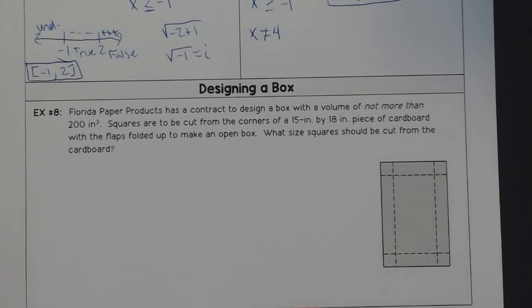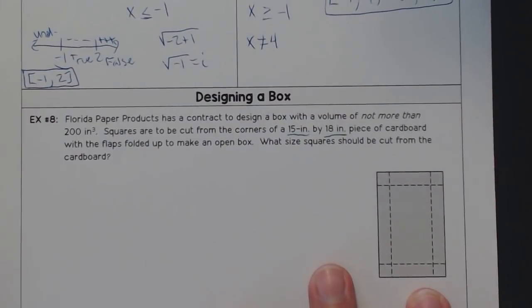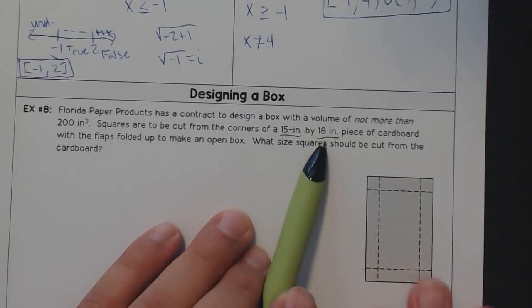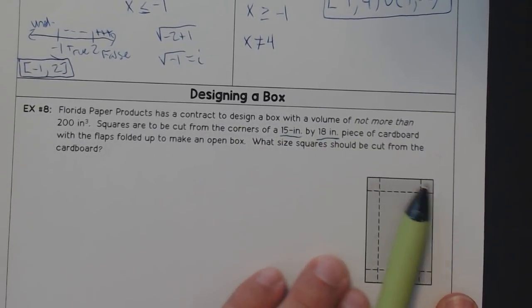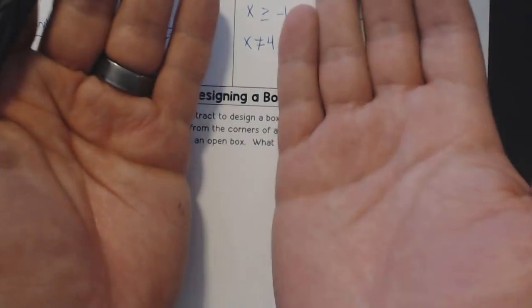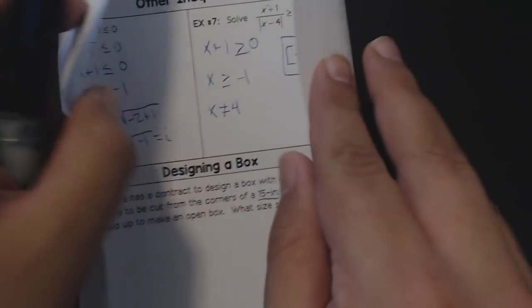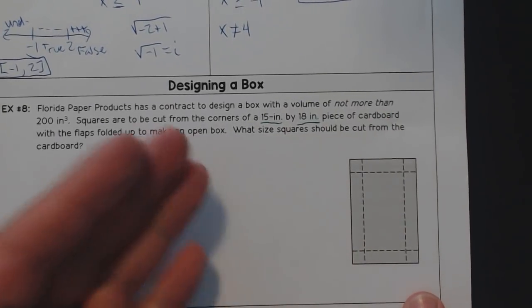So what we've got to do is, we know that we have a 15-inch by 18-inch piece. What that means is that that's the width and the length of the box. That's not this whole piece. Remember, these dotted lines here are expressing how it's going to be folded up. So if this is the box, we're going to fold it up and put all the corners together and make a box out of it. So right now it's a flat piece of cardboard, but it's going to get folded up.